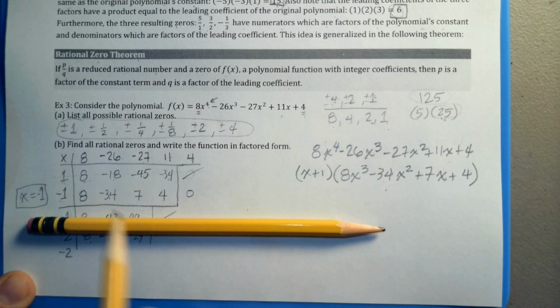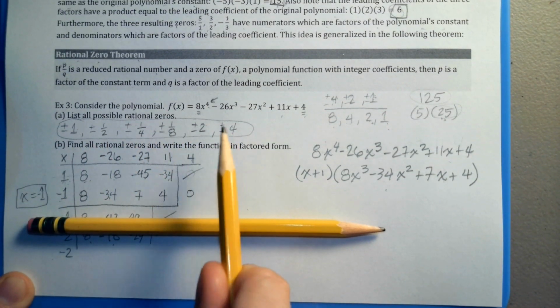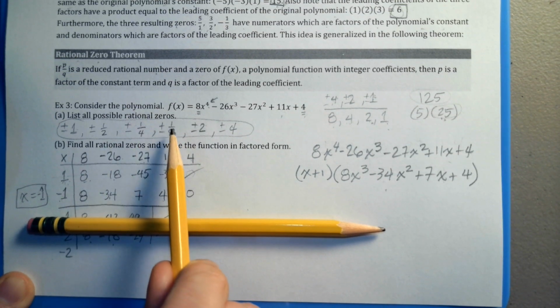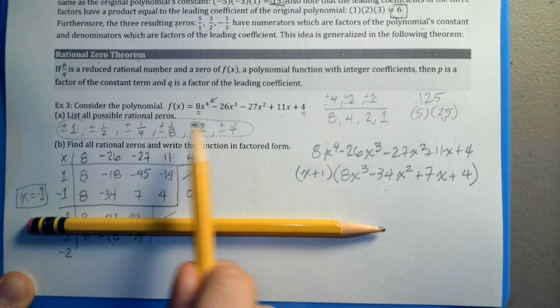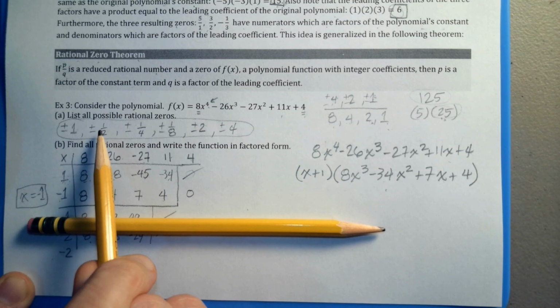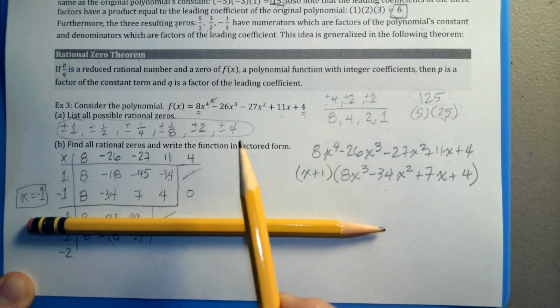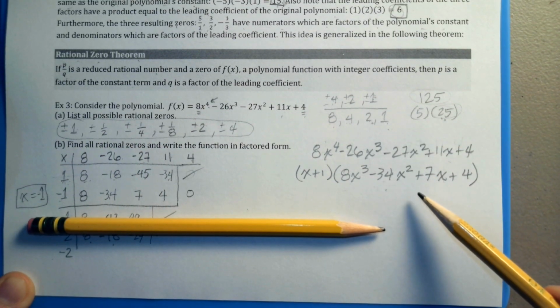So let's try -2. And again, I'm pulling numbers from here. Generally, I try not to use the fractions. I'll try the whole numbers first, the integers first. Then, if necessary, I go to fractions. But ultimately, how many more do I need?